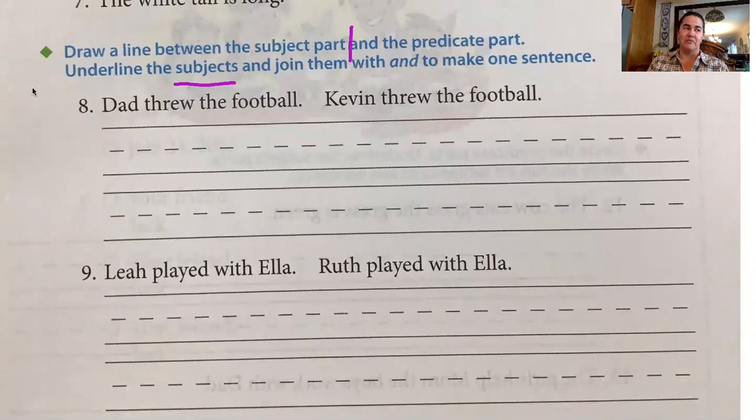Kevin threw the football. Where am I going to separate my sentences? Sonia. Between dad and threw. And what about the second one, Jackson? Between Kevin and threw. Very good. So who threw? Dad threw. And I heard you, Kevin threw.